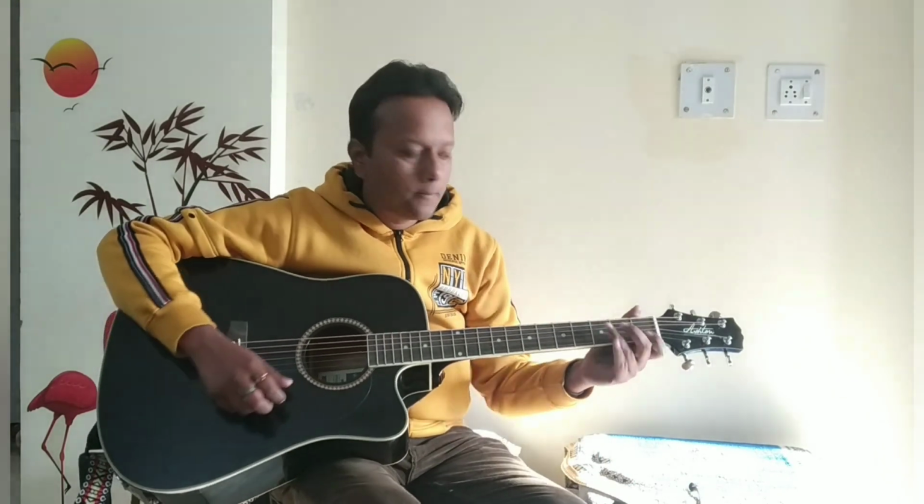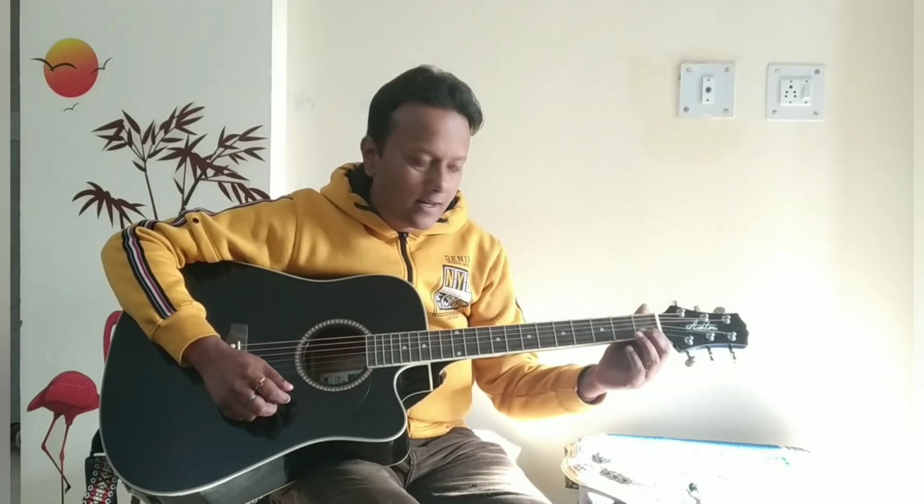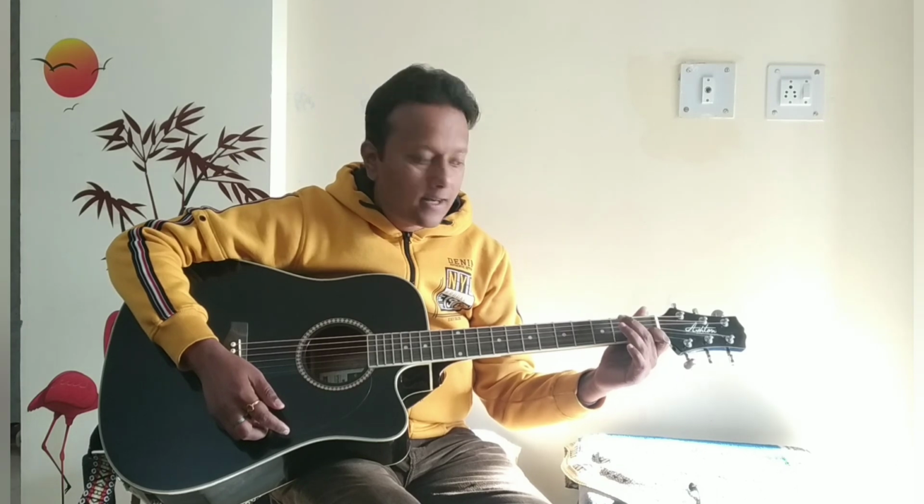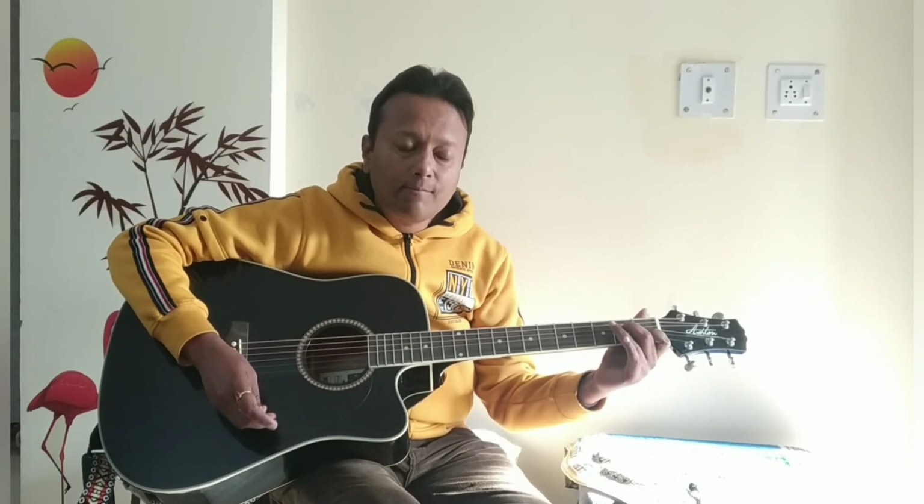So I will repeat: first finger, second string, first fret, where you are already playing the C when you played the C, D, E, F, G, A, B. The second finger on the second fret and fourth string. The third finger on the fifth string and the third fret.